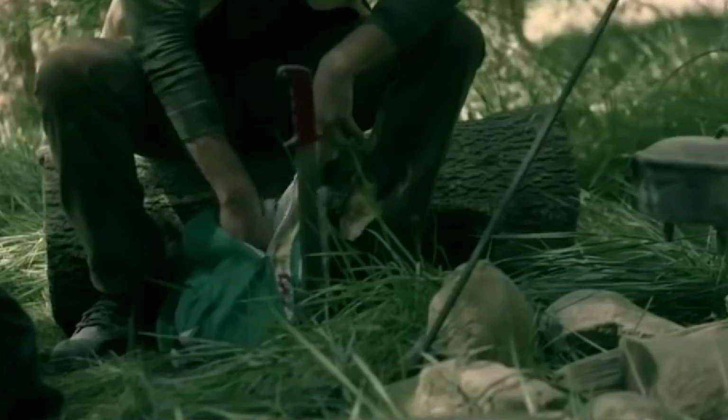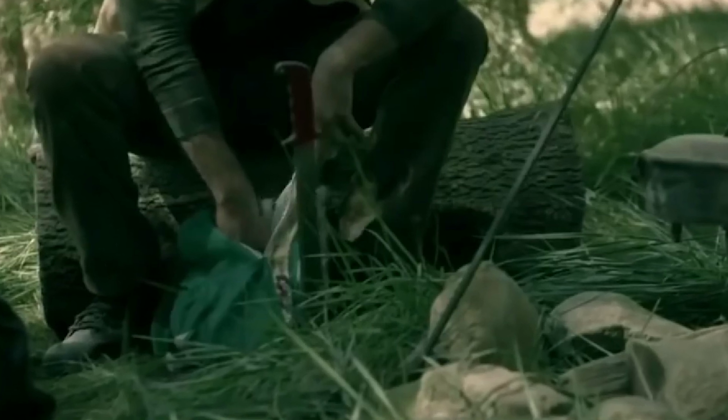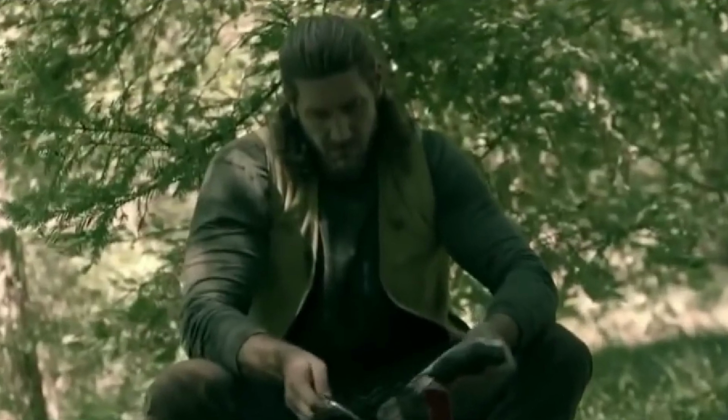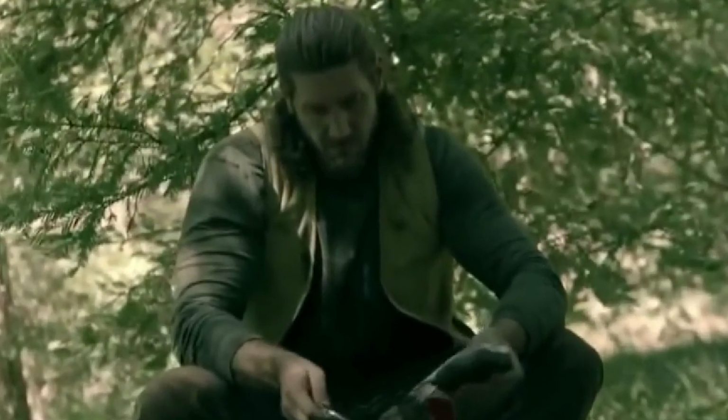Later in the sequence, we see one of the survivors who was robbing the house, who kept the machete. He was the one who found it. We see him cleaning the machete and wrapping a protective tape around the handle, the red tape, but he makes a very stupid oversight.